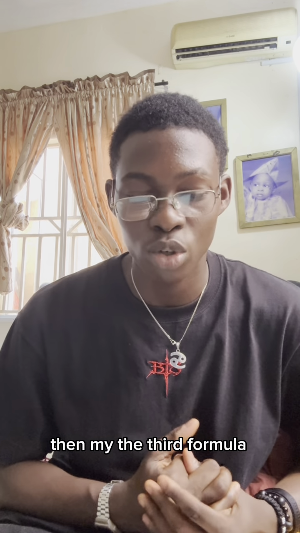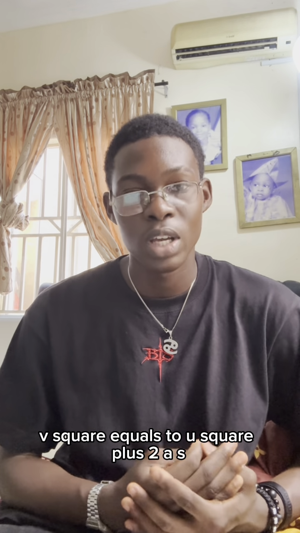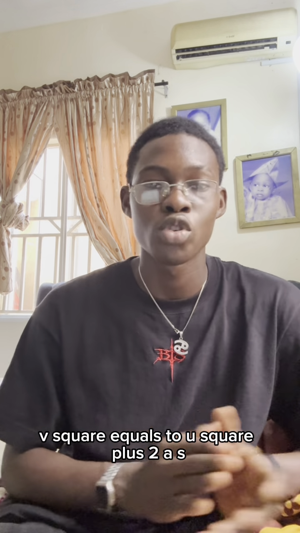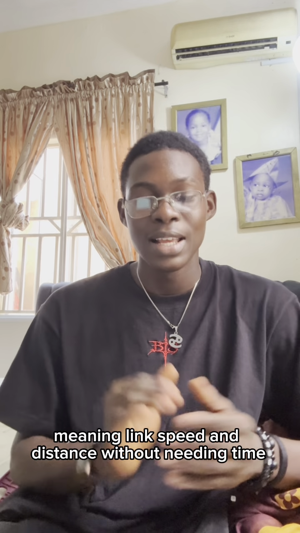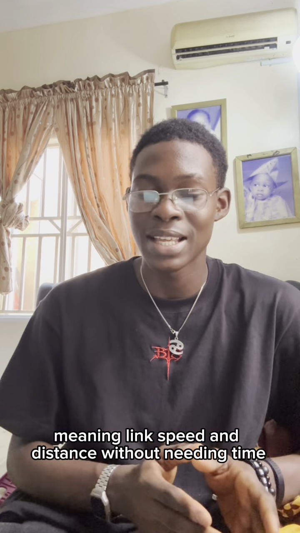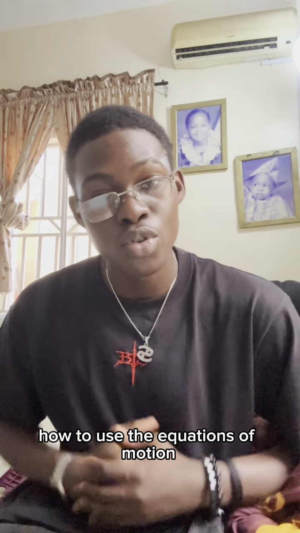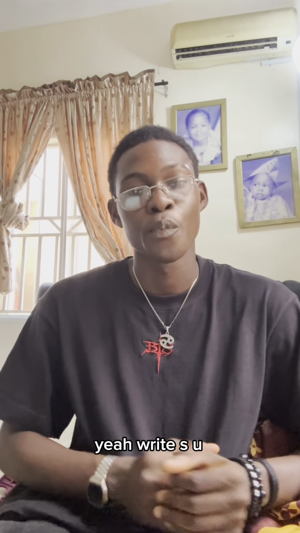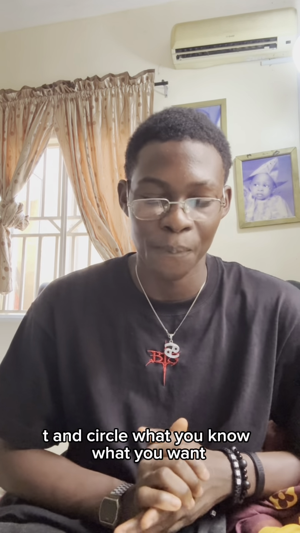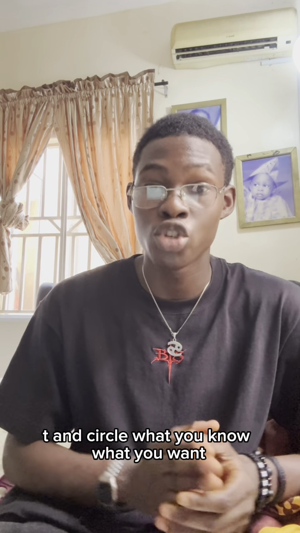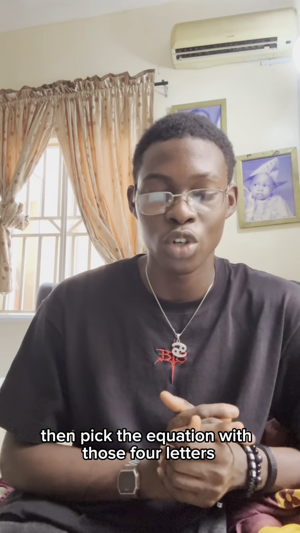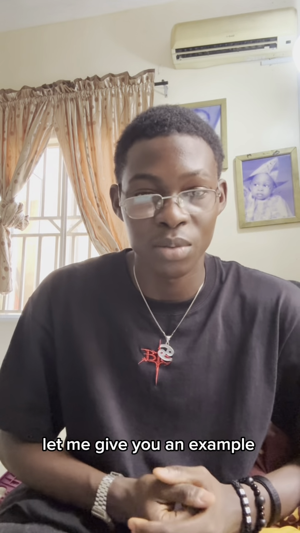Then the third formula, v squared equals u squared plus 2as, links speed and distance without needing time. How to use the equations of motion? Write SUVAT and circle what you know and what you want. Then pick the equation with those 4 letters. Let me give you an example.